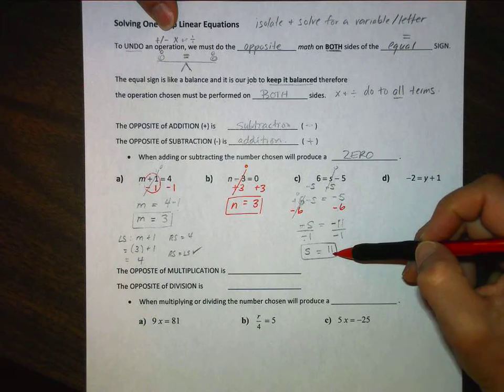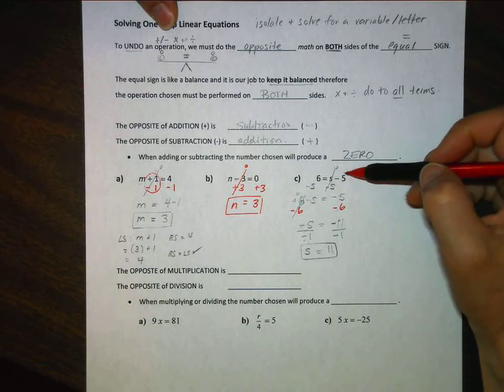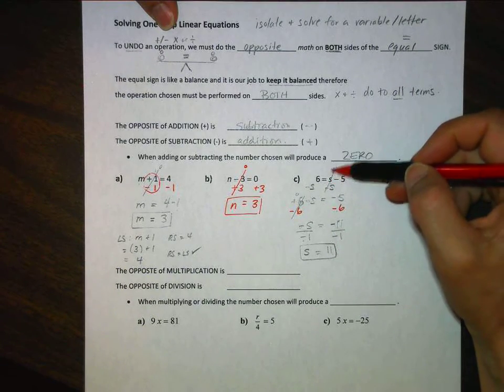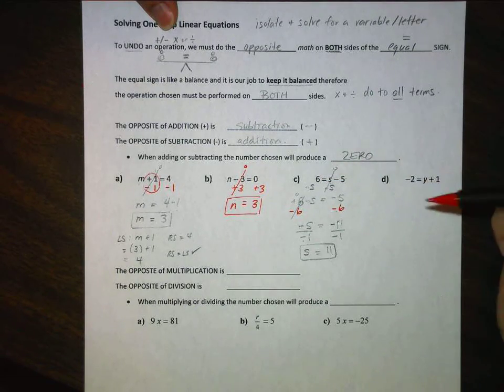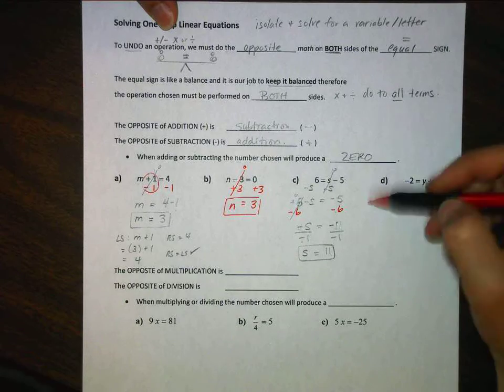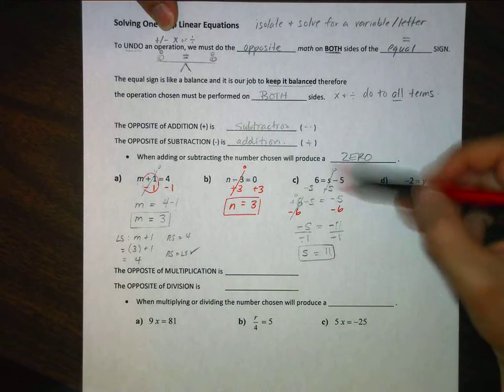Well, let's take a look and see if that works. Oh, if I had 11 here, 11 minus 5, well, that equals 6. So it is right. Now, I'm not doing a formal left side, right side check, but sometimes it doesn't ask you. It doesn't mean you can't check.